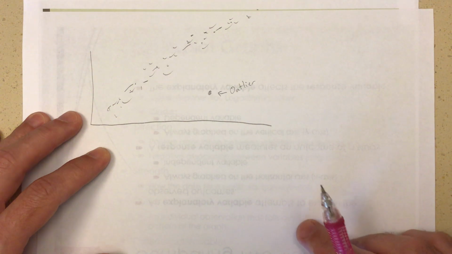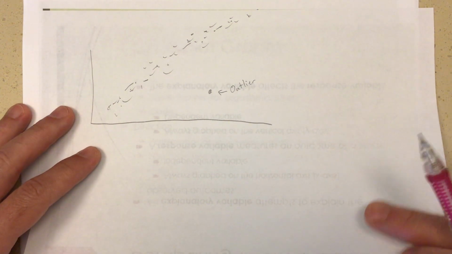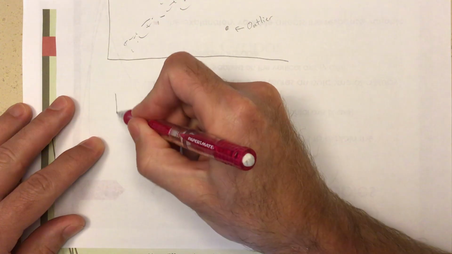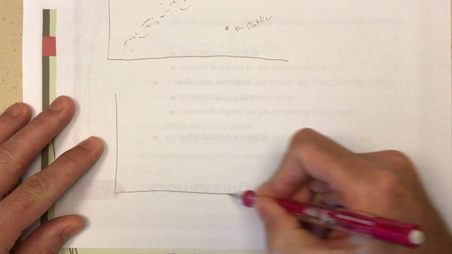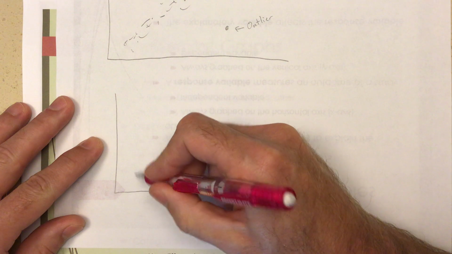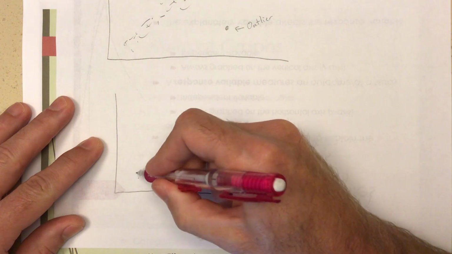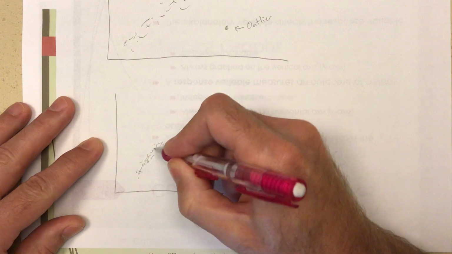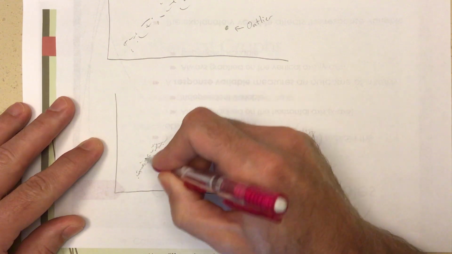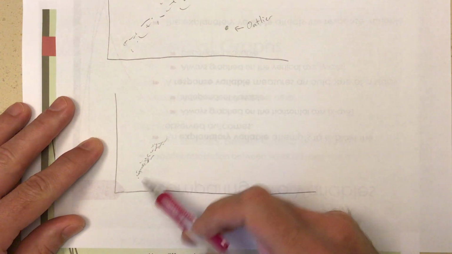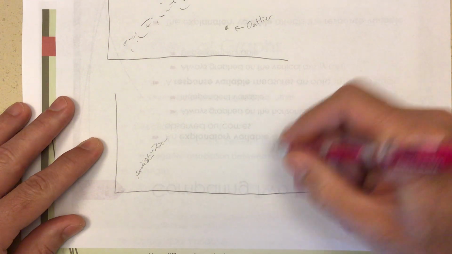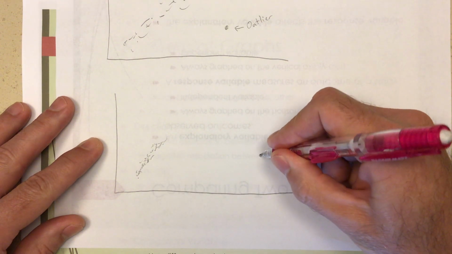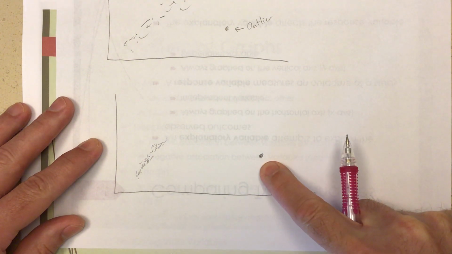Now, let me show you another type of point that is something we should note on a scatter plot. Let's say we have a cluster of data, right? And right now it looks like we have a strong positive linear association, right? But then I add a point over here. This point is not called an outlier.